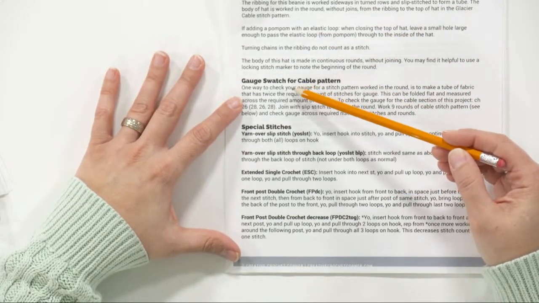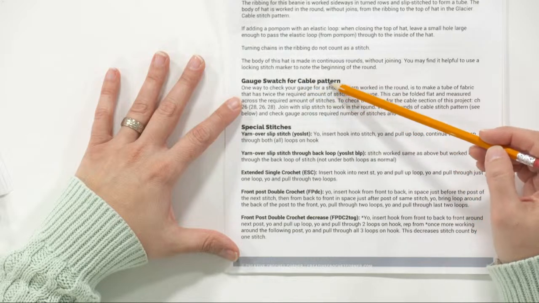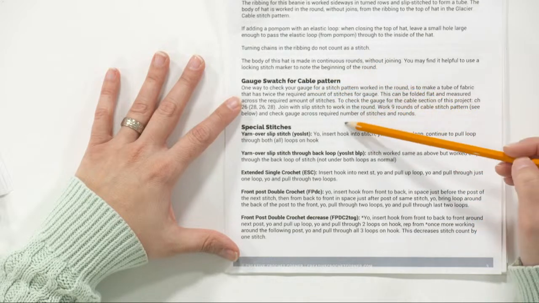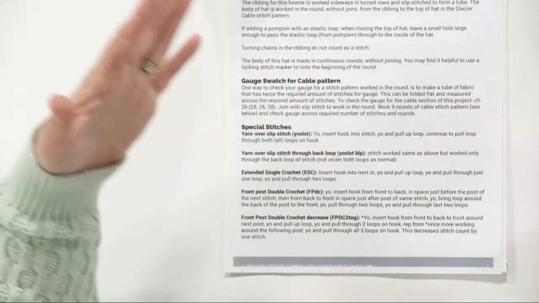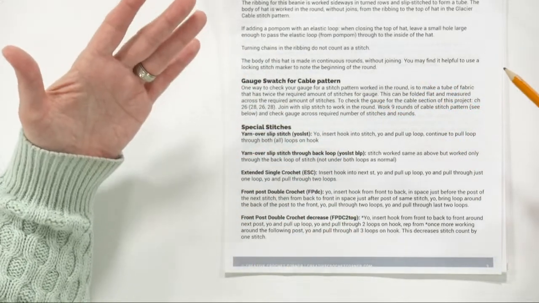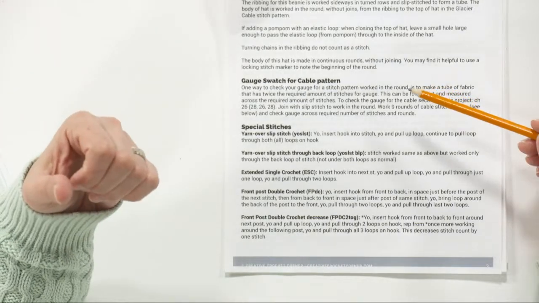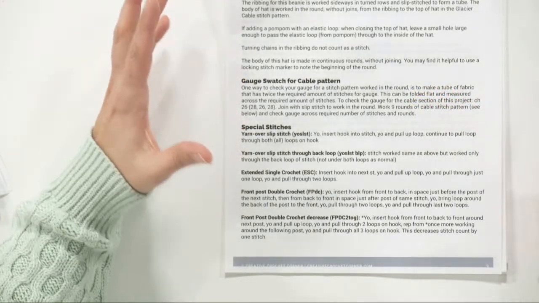Okay, I have a little note here about how to make a gauge swatch for the cable pattern, because a lot of people have questions about making a gauge swatch in the round. I'm not going to go into this too much here. Maybe we'll have another live event where we discuss this. But when you are making a gauge swatch, you need to crochet it in the way that it's going to be made in the thing you're making. So if you are making something in the round, you need to make a gauge swatch in the round. If you're making something in turned rows, you need to make your gauge swatch in turned rows. And the reason is, you might say, oh, well, I can work single crochet back and forth in turned rows, or I can make it in the round.